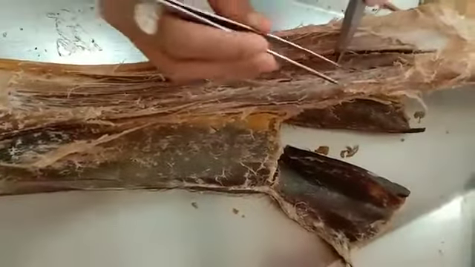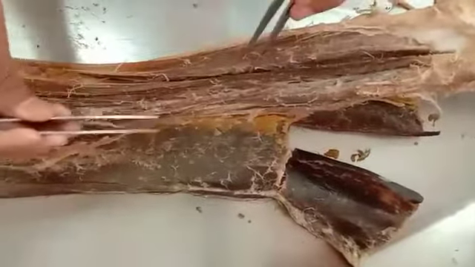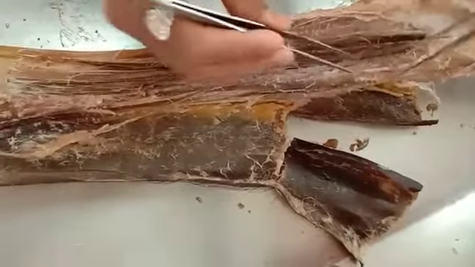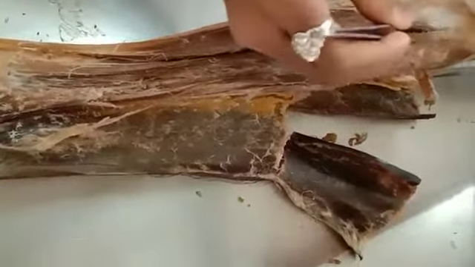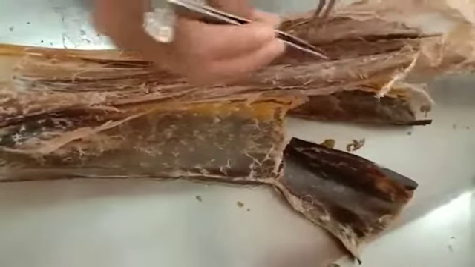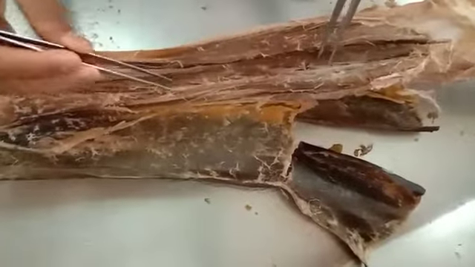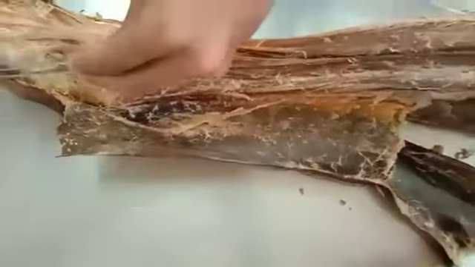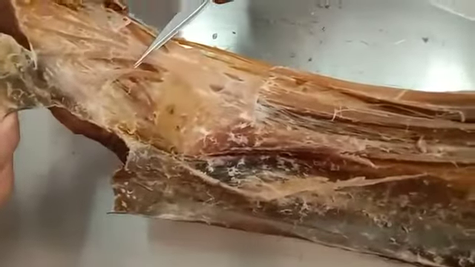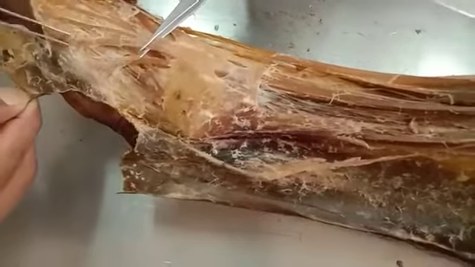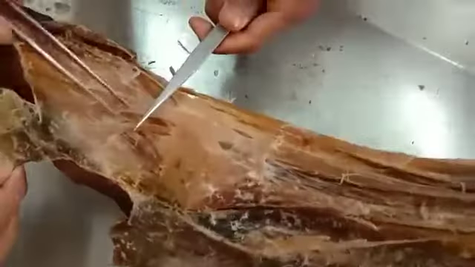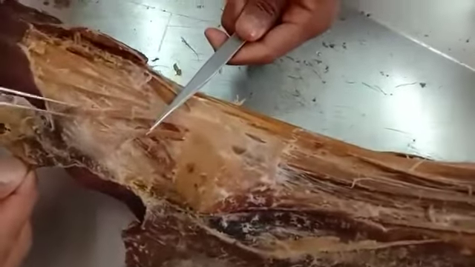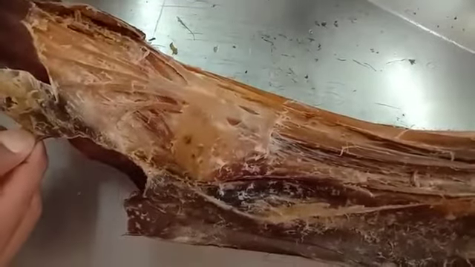Extensor digitorum longus. Origin: lateral condyle of tibia, upper part of interosseous membrane. Insertion: it divides into 4 tendons for the lateral 4 toes. The tendons of second, third and fourth digits are joined on the lateral side by the tendon of the extensor digitorum brevis and forms the dorsal digital expansion.